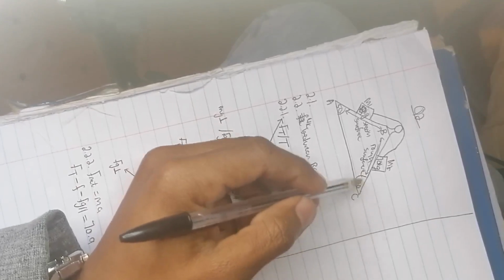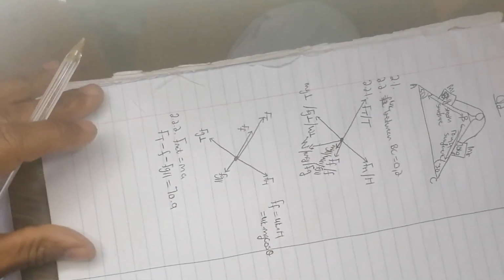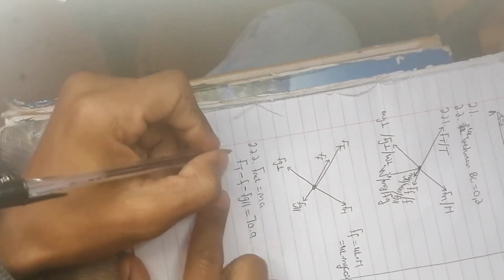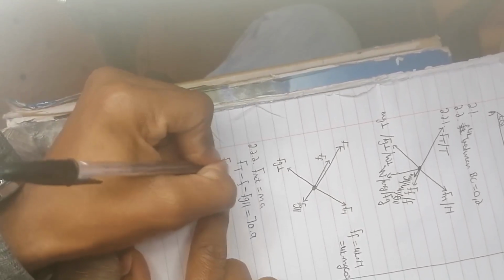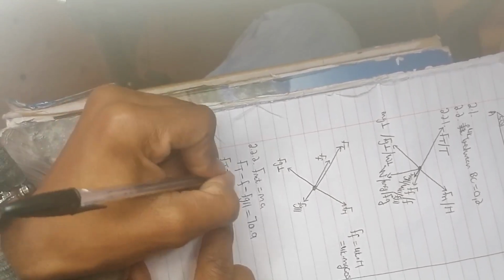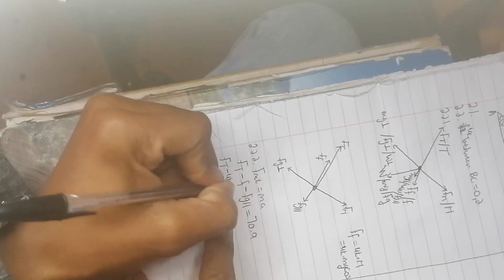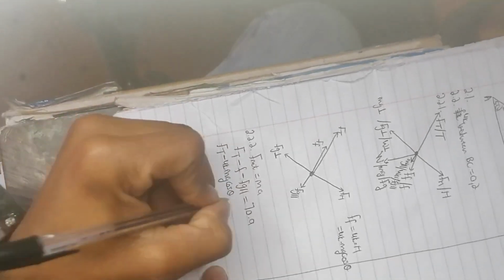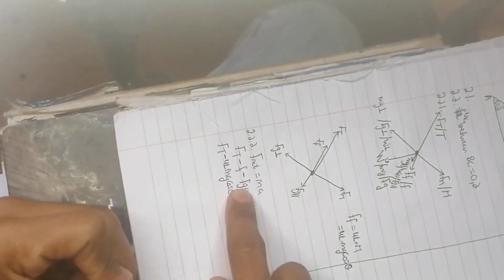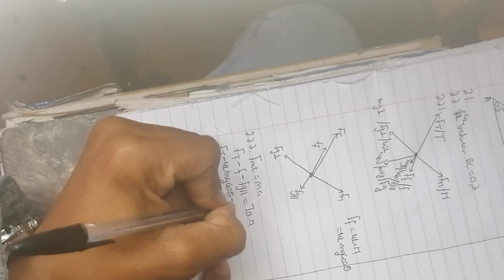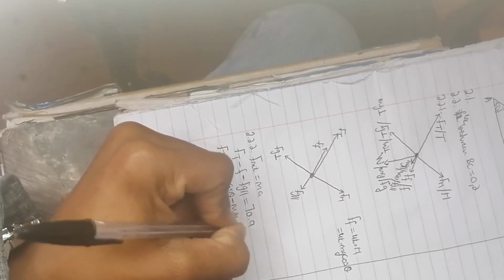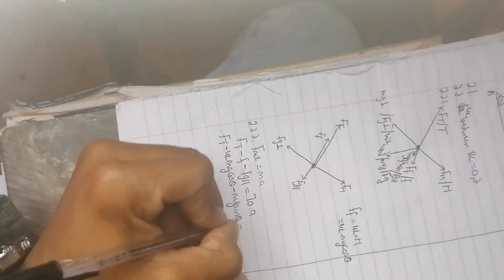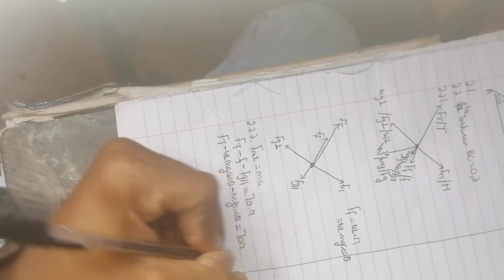Something that is worthy of note. Alright, so I can just come here and say force of tension minus mu k mg cosine of theta, minus, I know that Fg parallel is mg sine of theta, and this is 70a.